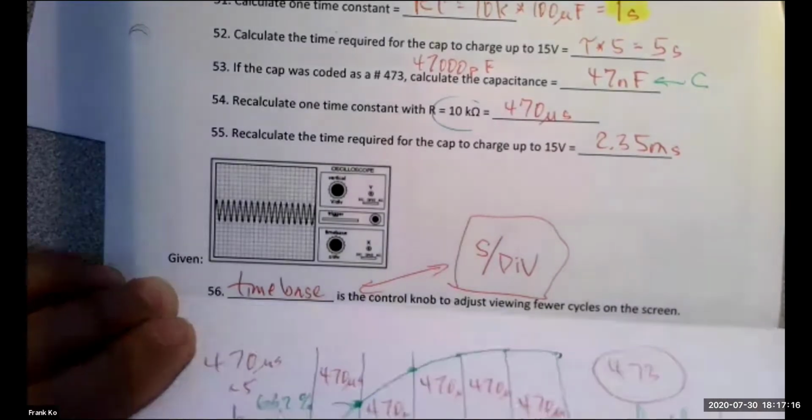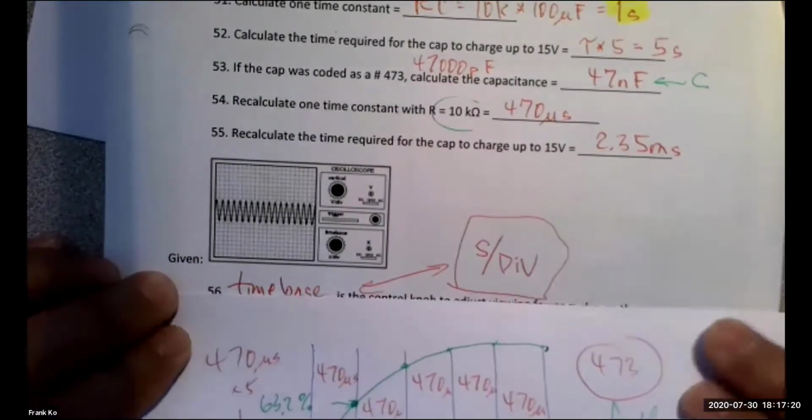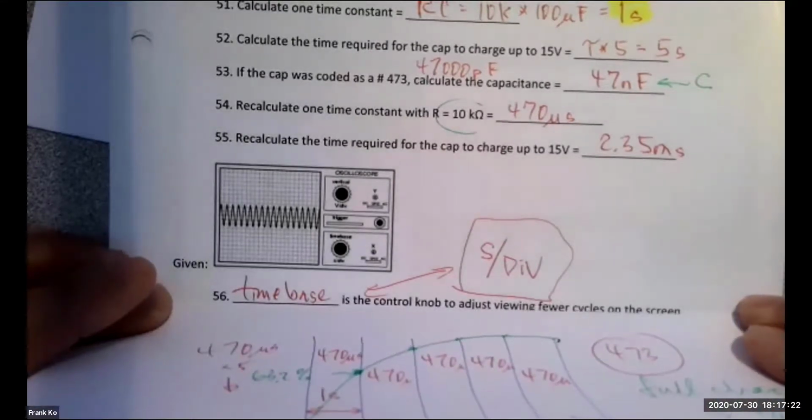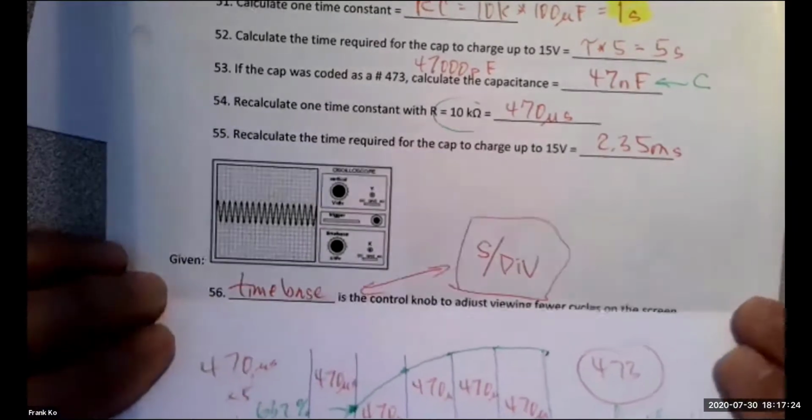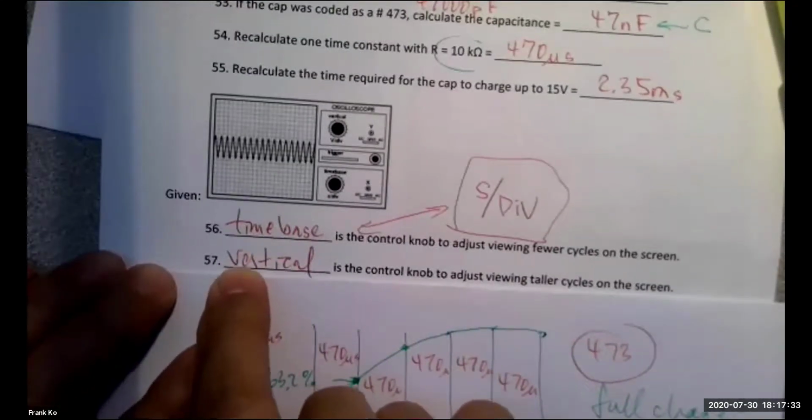Okay, very good. Next, question number 57. Tawan, help us out here. What is the control to see taller cycles, taller waveforms on this screen? Vertical. That would be the vertical control. Vertical is correct. Okay, very good.